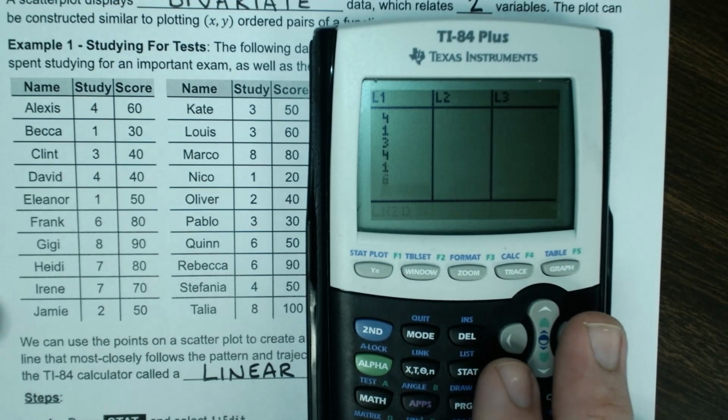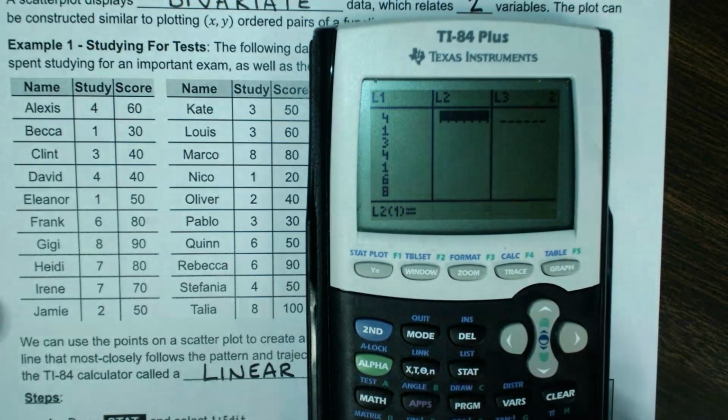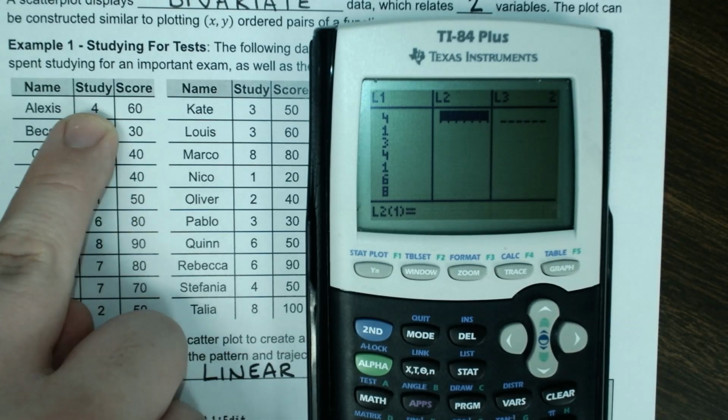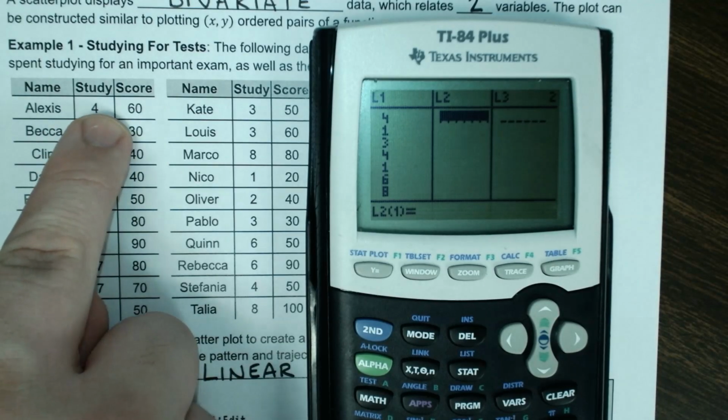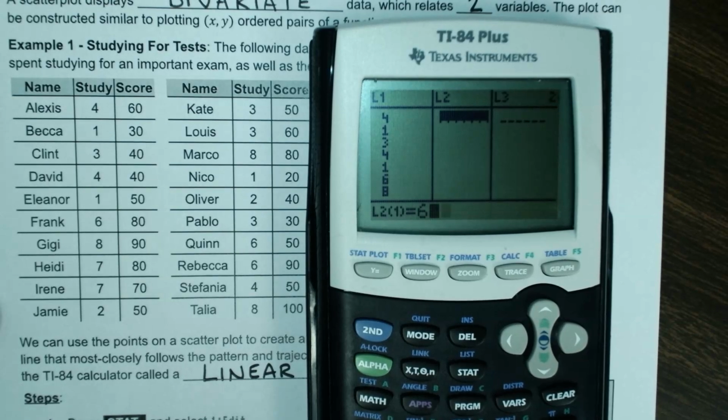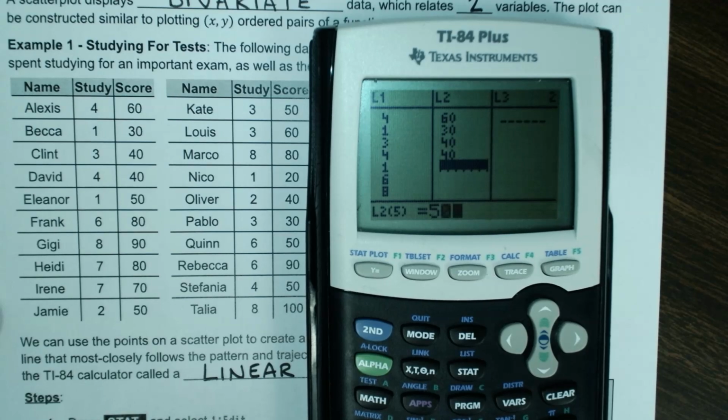And then whenever you hop over to L2, be really, really careful. Make sure the score that corresponds with the hour studied is right beside it. If you get off, it's going to mess up everything. How do you reset your calculator? Second plus 712.